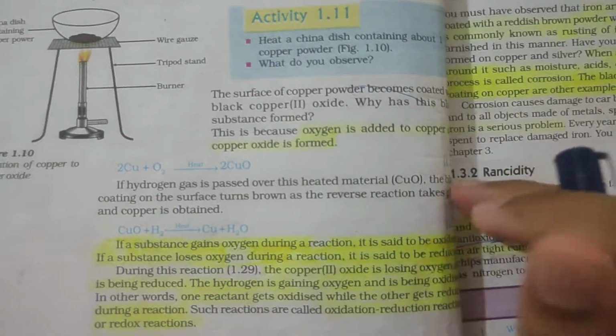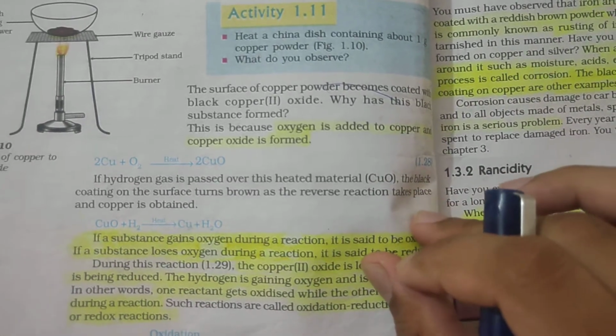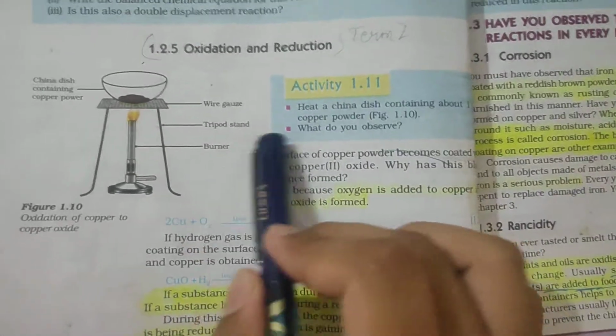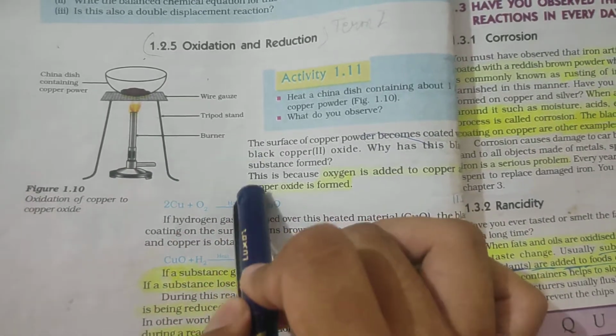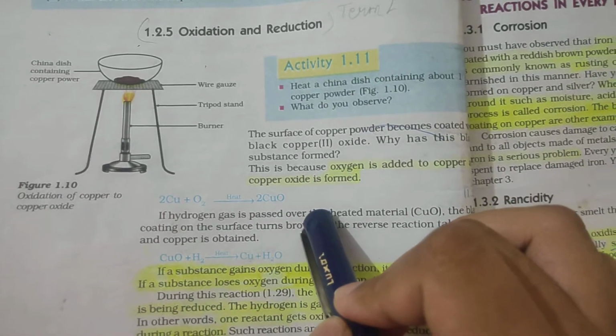If hydrogen gas is passed over this heated material, the black coating on the surface turns brown as the reverse reaction takes place and copper is obtained. Now this black surface can again be turned back into pure copper. How? Through passing hydrogen gas over it, right?